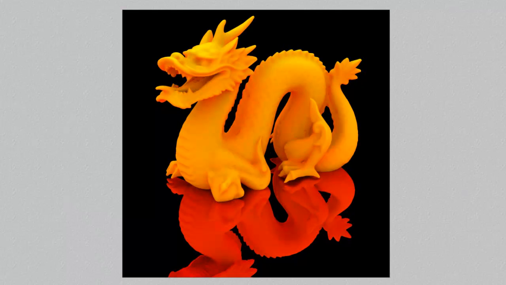So that's it really, that's all there is to it. So I hope that seems fairly straightforward, and you'll be able to try this effect out for yourself.